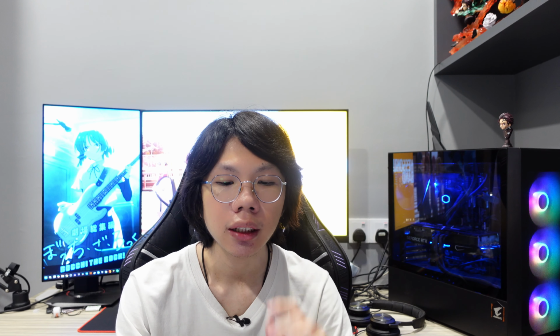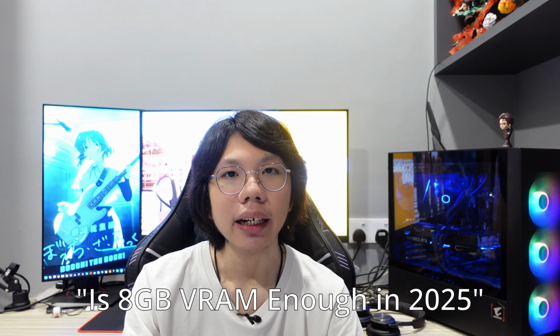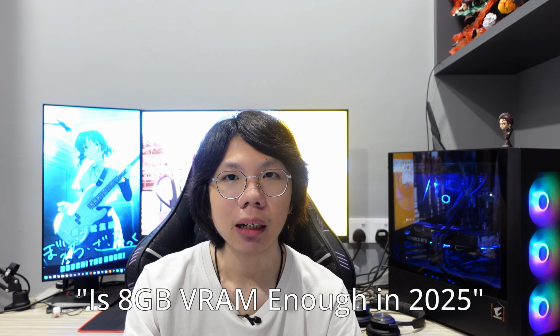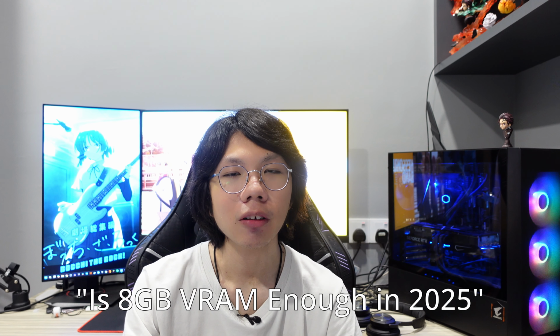No matter which 3070 Ti model you get, it will only have 8GB of VRAM. So if you want higher amounts of VRAM, you have to go for higher SKUs or other models, either from Nvidia or AMD.